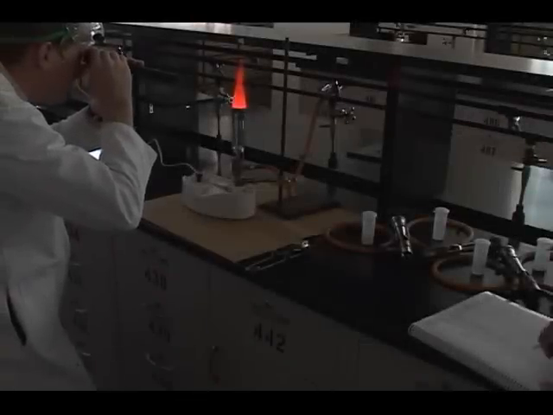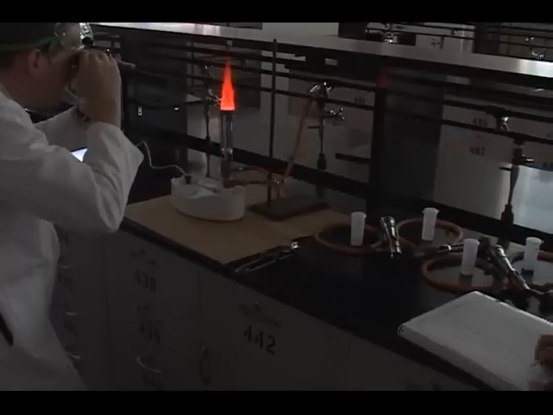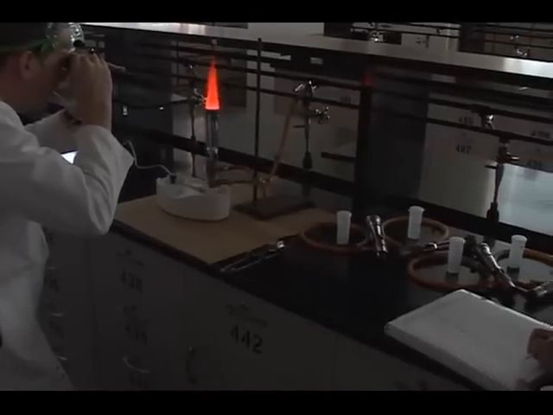Record the emission spectrum of your unknown and compare it to the spectra you have obtained from the knowns. The visible color and emission spectrum must match to be correctly identified.